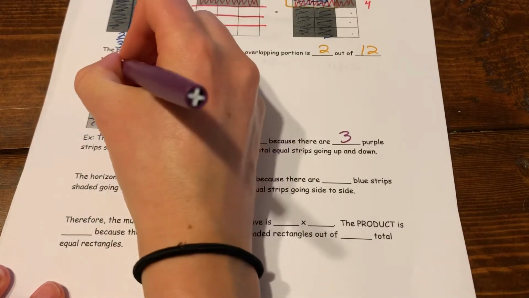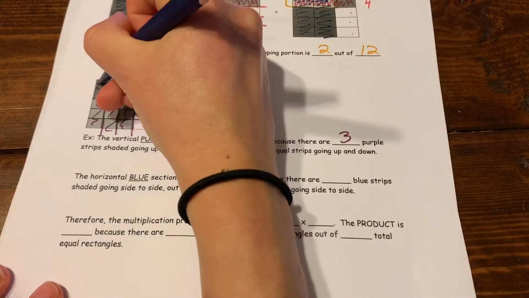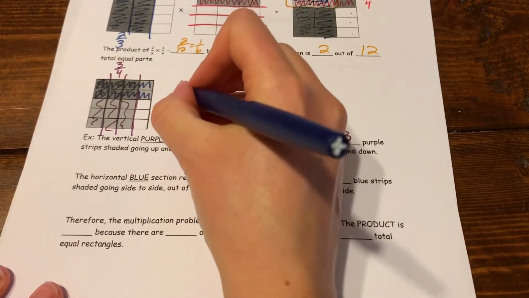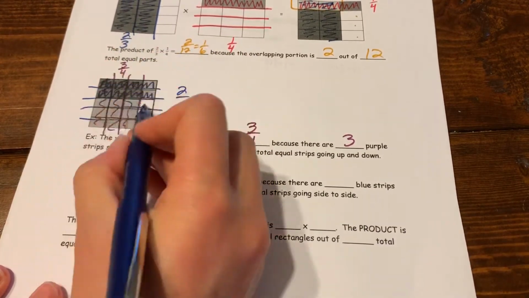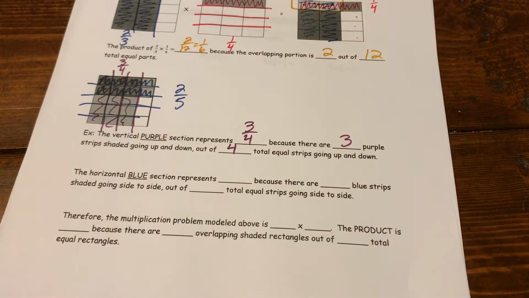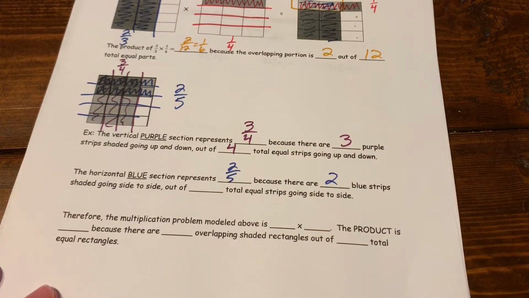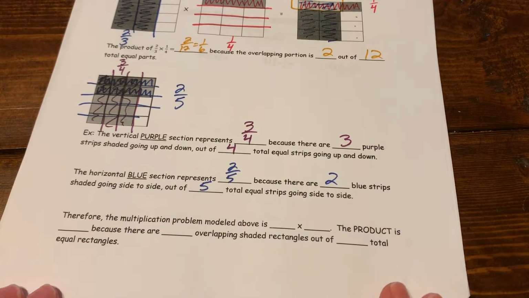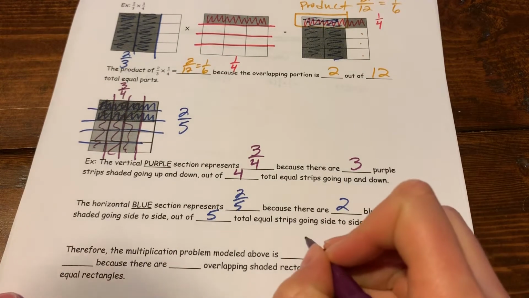So I have 3/4 in purple, and going side to side in blue, this is supposed to be the blue part, I have 2 shaded out of, let's see how many equal parts there are, 1, 2, 3, 4, 5. So 2 out of 5 equal parts. So this is 2/5 because there are 2 blue strips shaded going side to side out of 5 total equal strips. So the multiplication problem that we're dealing with is 3/4 times 2/5.